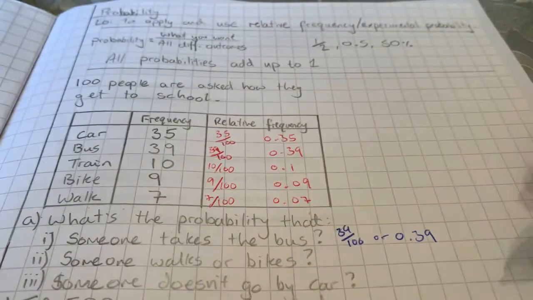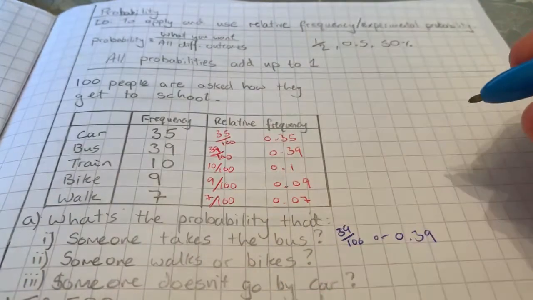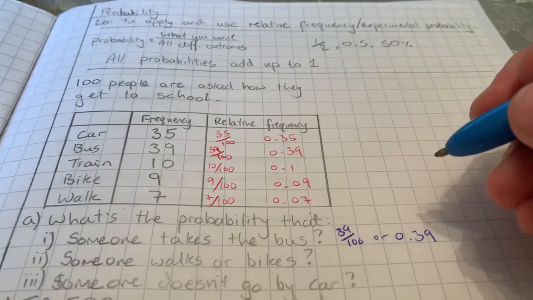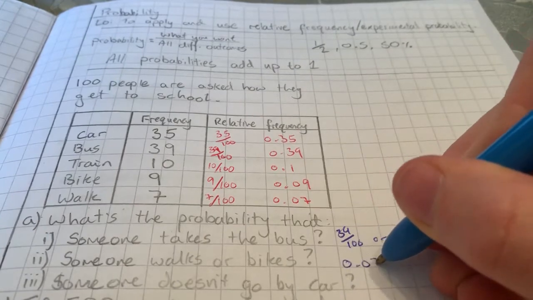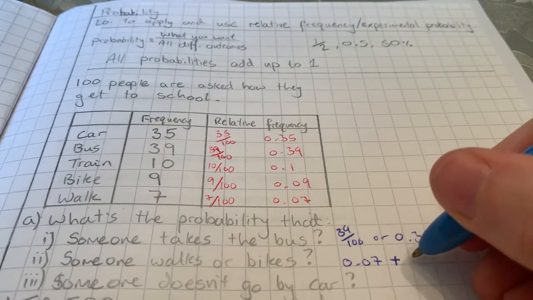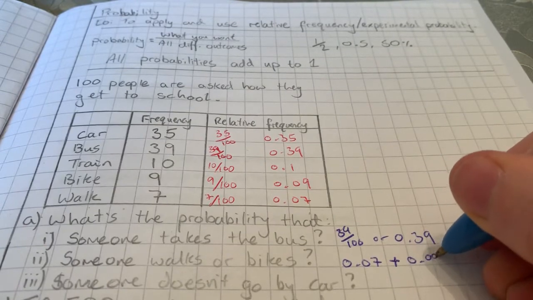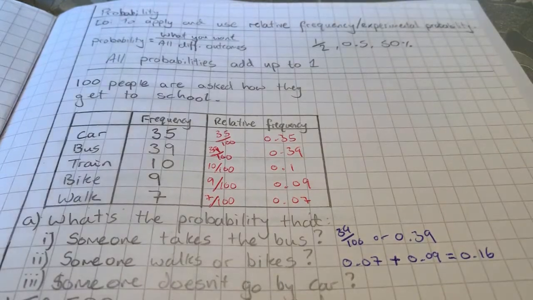Now you can start using the OR rule there because you've got OR, which means addition. So walks is 0.07, and you're adding the bike, which is 0.09, and it gives you 0.16. So that's the probability of someone walking or biking.